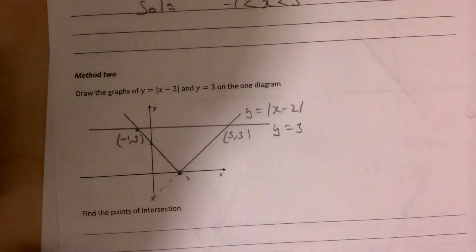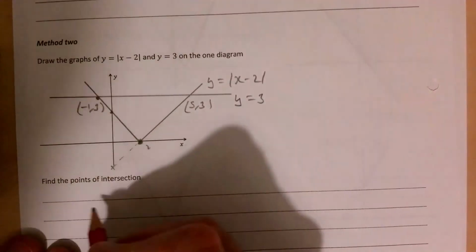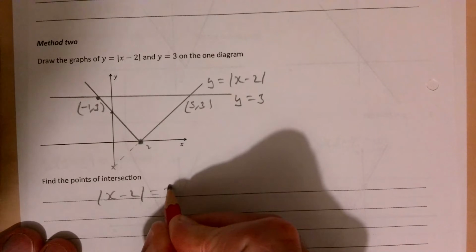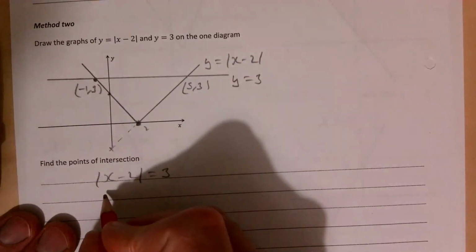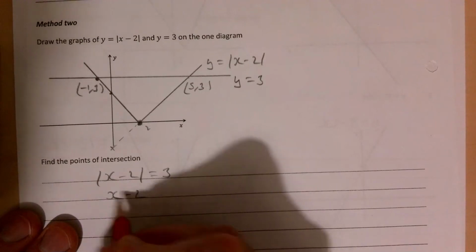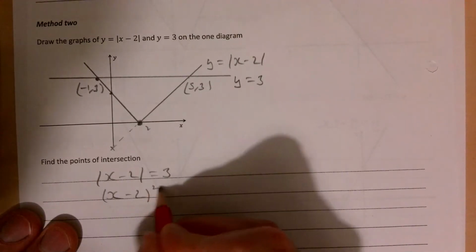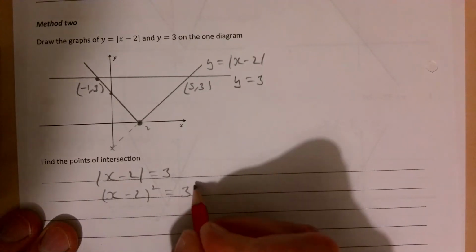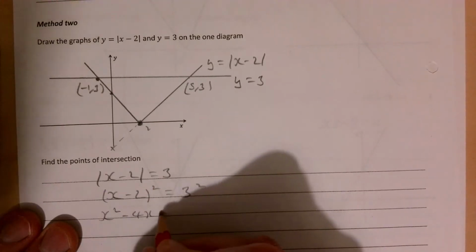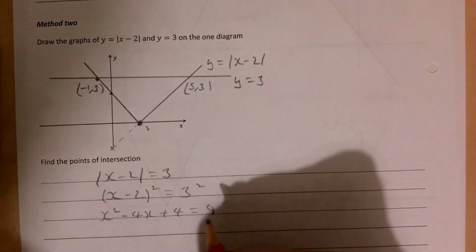But to find the point of intersection, we can set it up this way. We can go: the modulus of x minus 2 is 3. And if we square both sides, we get x minus 2 all squared is 3 squared. x squared minus 4x plus 4 is 9.